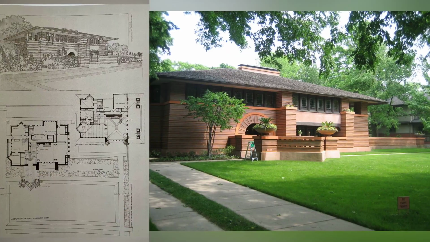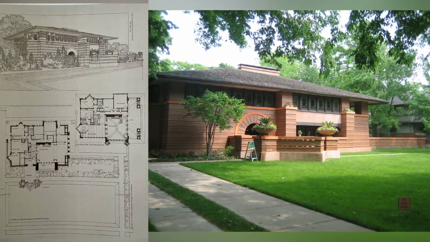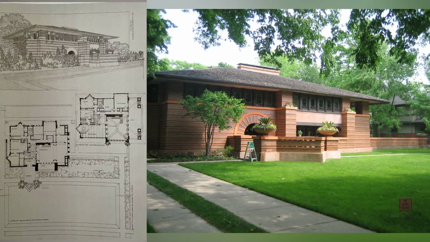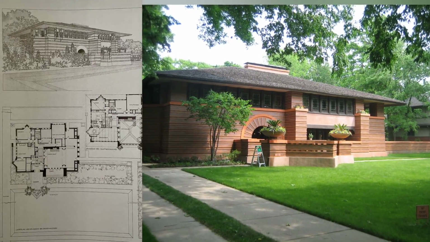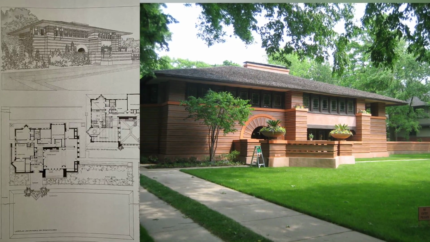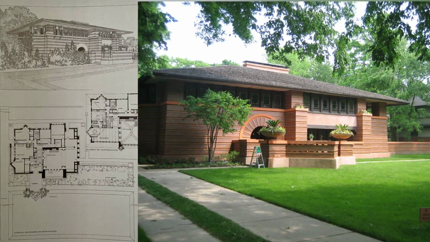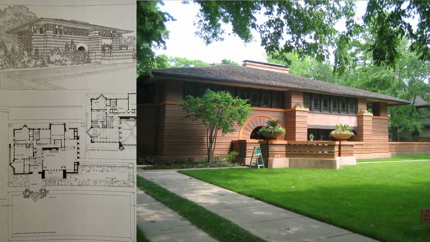The house's plan is rectangular, but Wright introduced several projections, such as the playroom and bedrooms, breaking the otherwise solid character of the building. He also utilized 45-degree triangular prows, creating more interesting elevations.